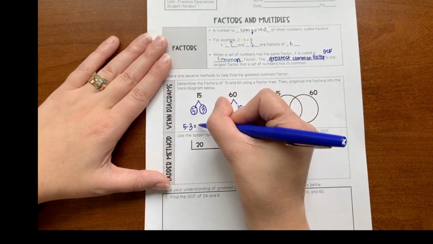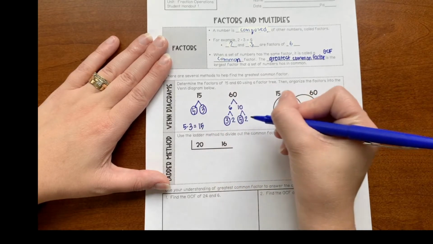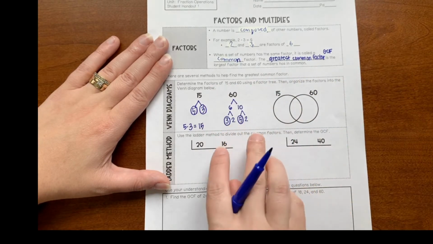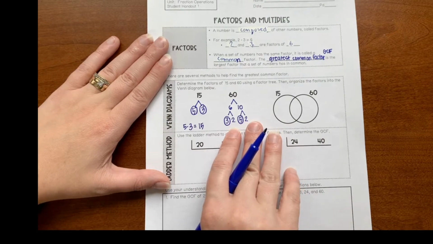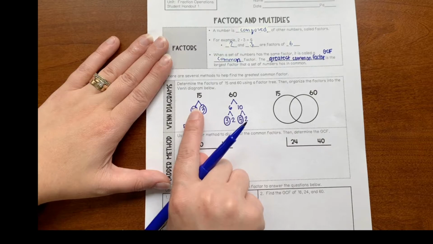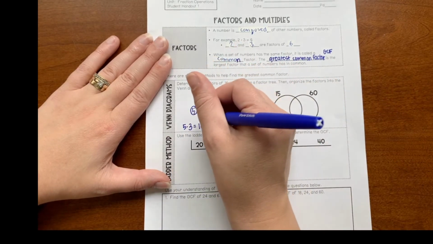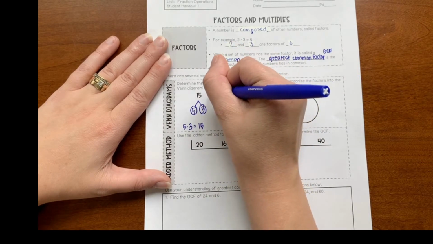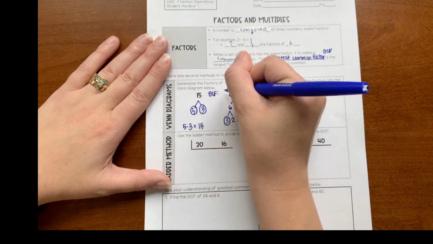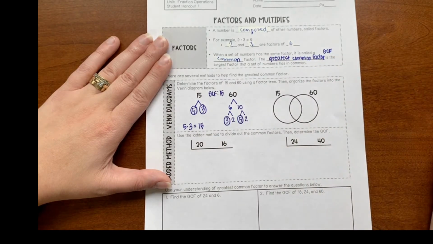So 5 times 3 is 15. They don't have any other common factors. This has two factors of 2 in our number 60, but because there's not a 2 underneath 15, I cannot circle that one. So my greatest common factor of 15 and 60 is 15.